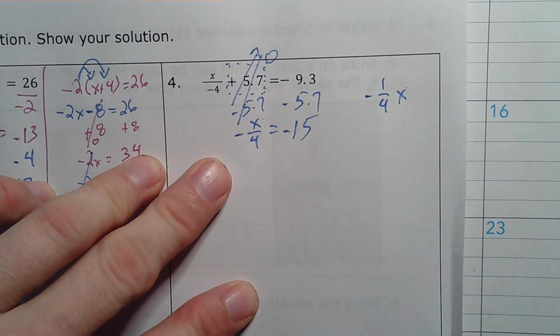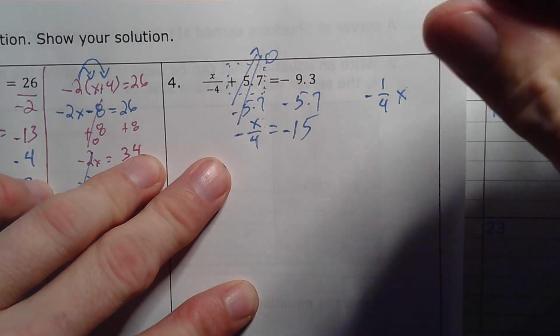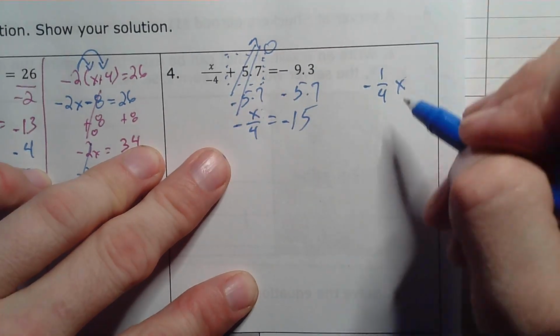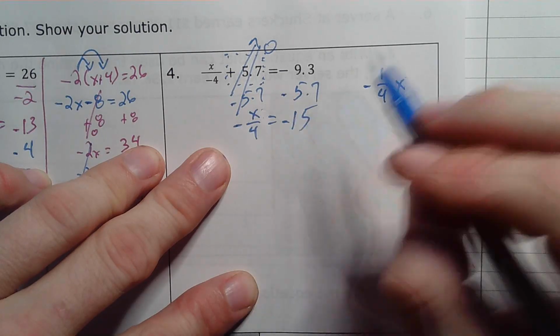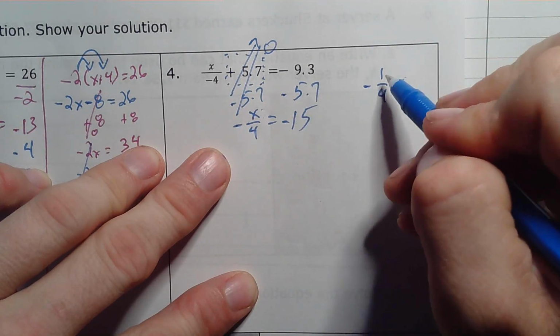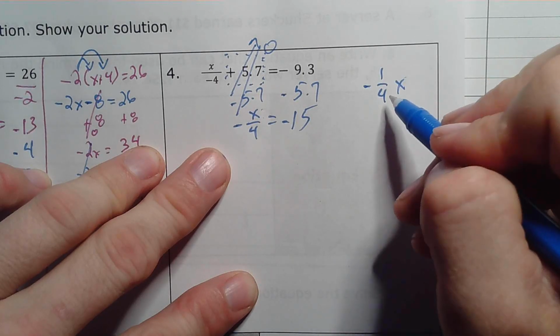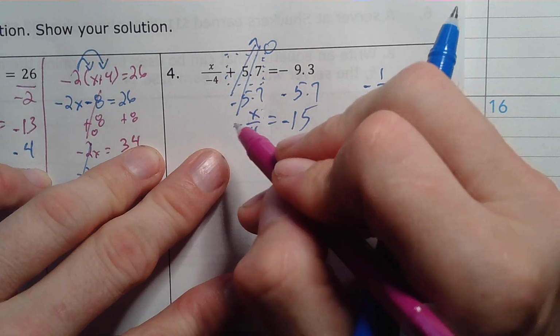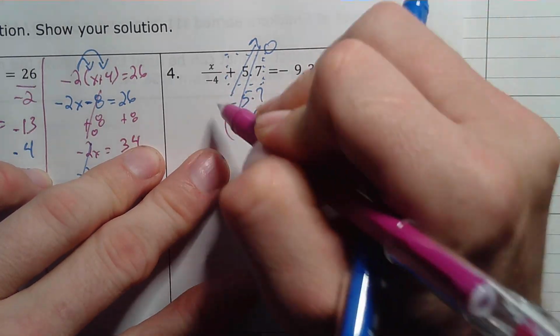In order for that to become 1, I need to multiply it by the coefficient, or divide it by the coefficient of the variable term. Dividing it by the 1/4 is also multiplying it by 4, which, if you just want to think about it, makes more sense to most people.